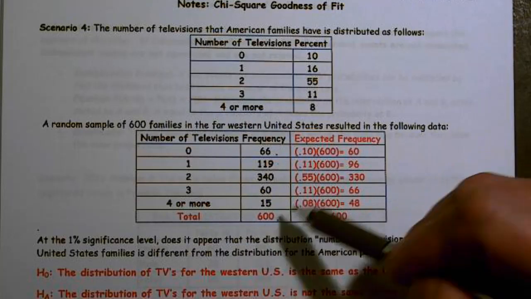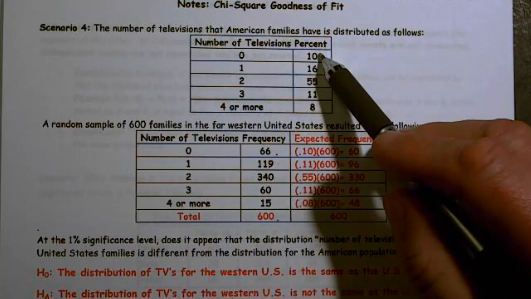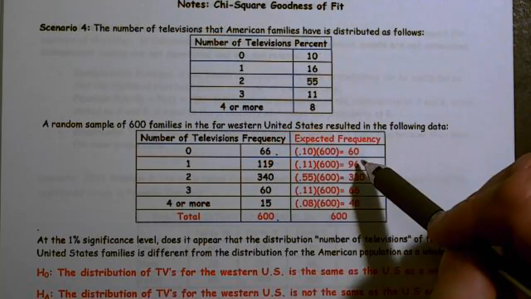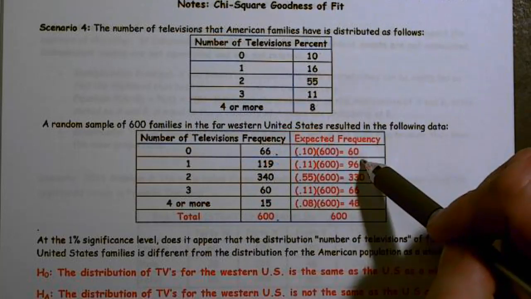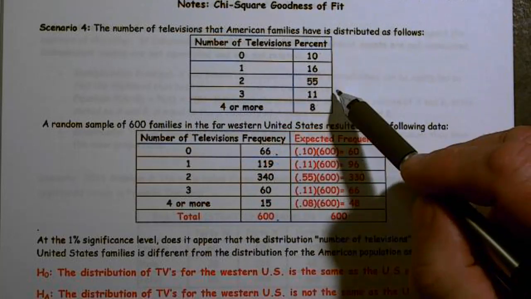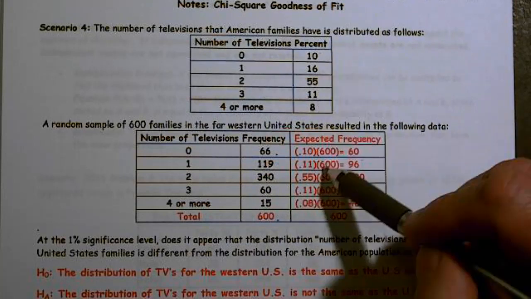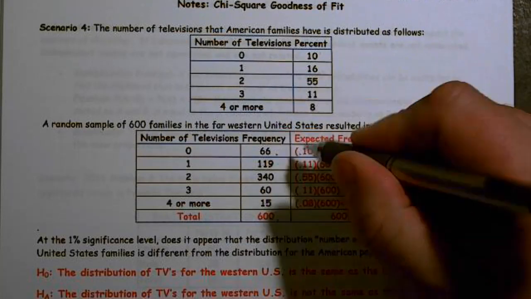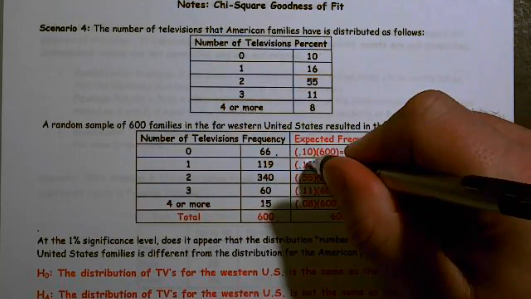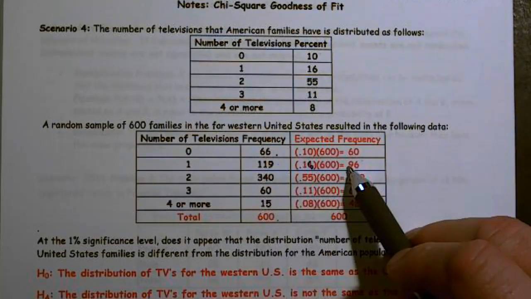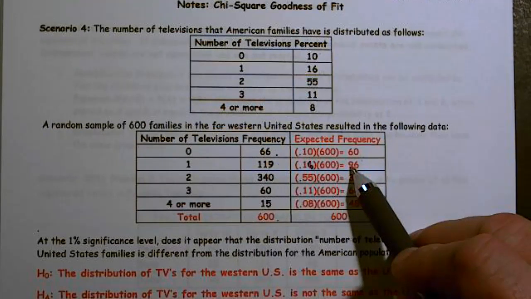We had 600 total, so we'd expect 10% of that 600, or 60, to have 0 TVs. We'd expect 16% of that 600, that should be 0.16 right here, or 96, to have one TV.